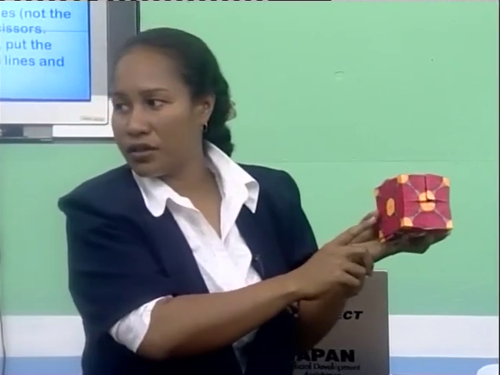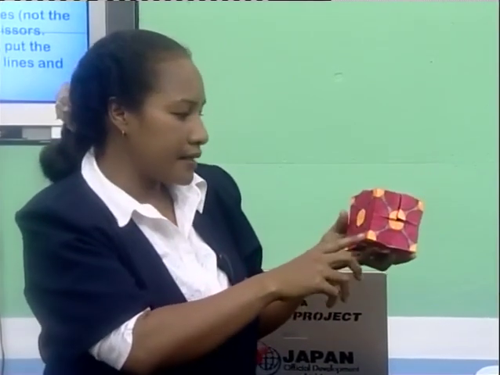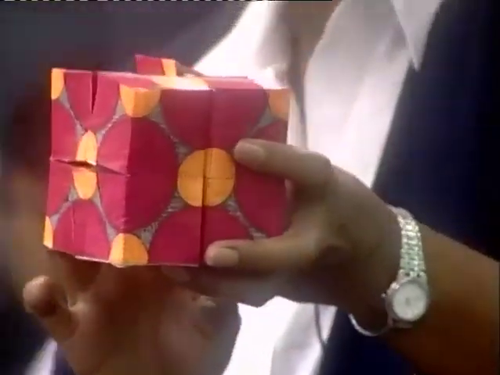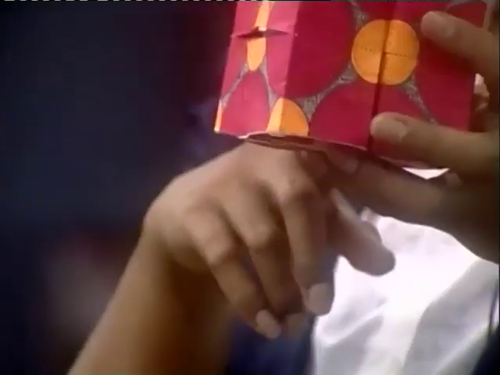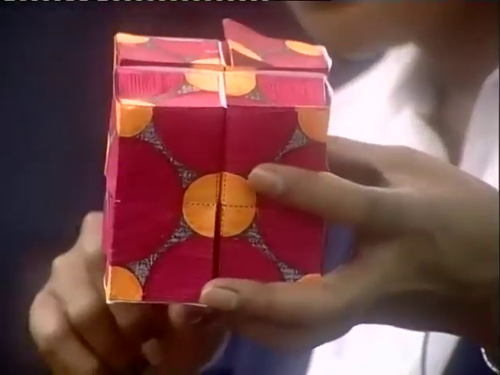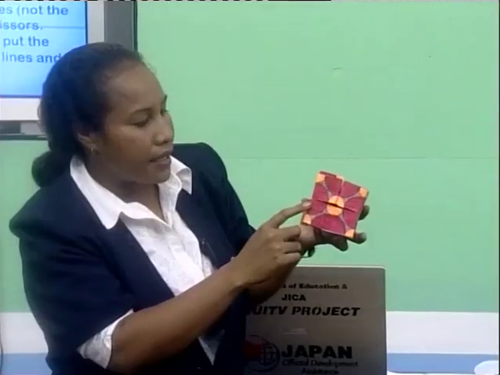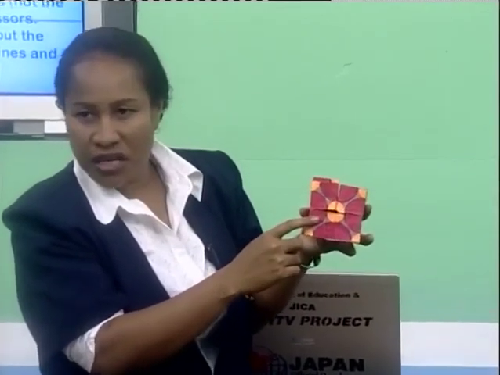Now this crystal has those two elements, and the smaller circles here represent the positive charges of sodium, and the larger circle here represents the negative charges of chlorine.